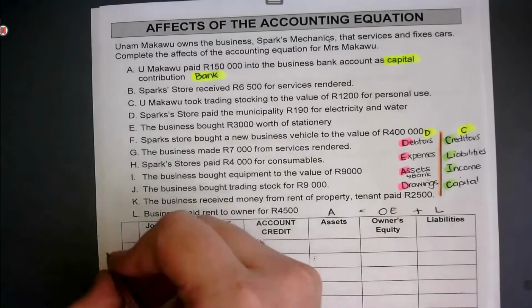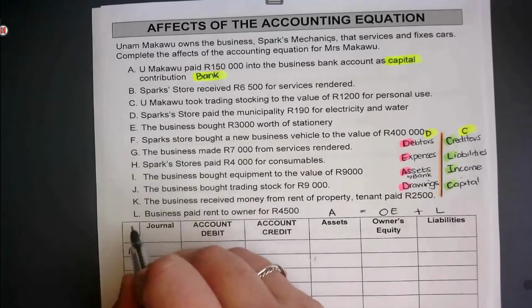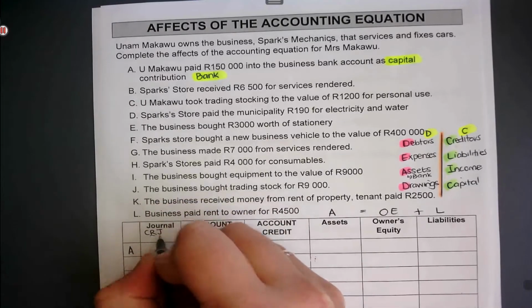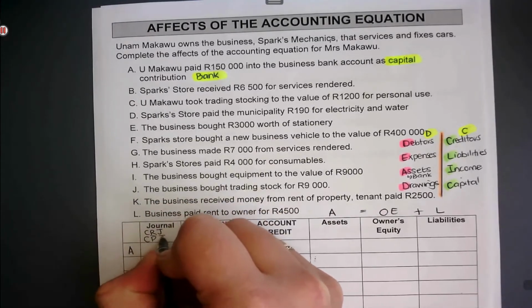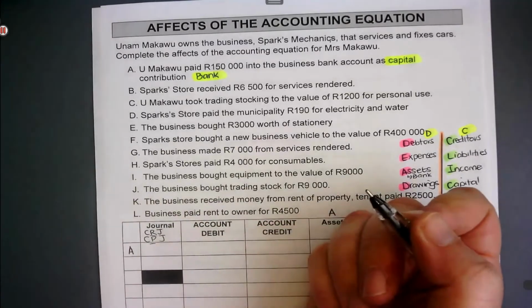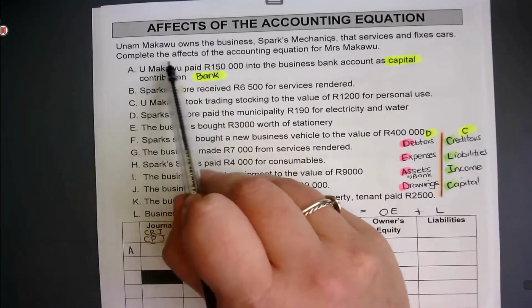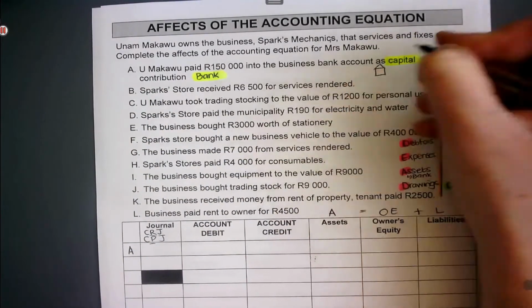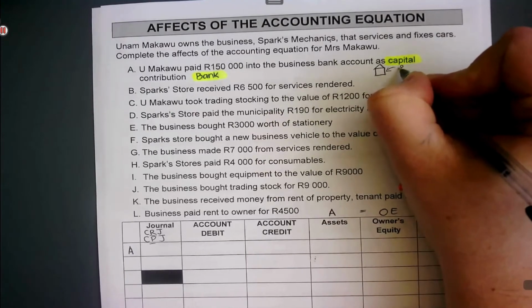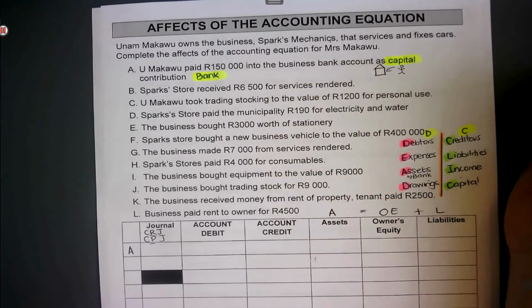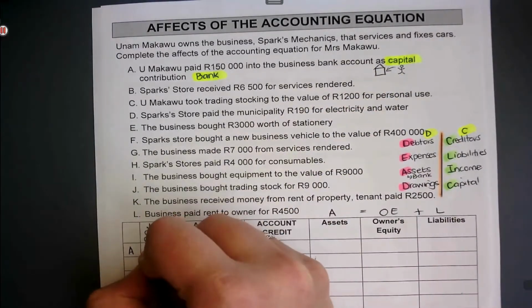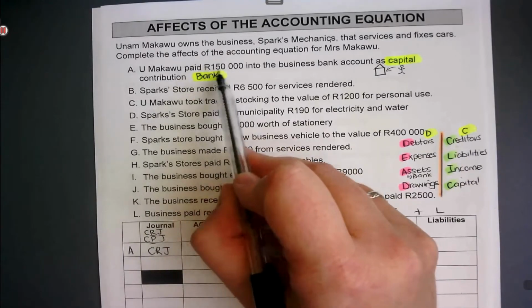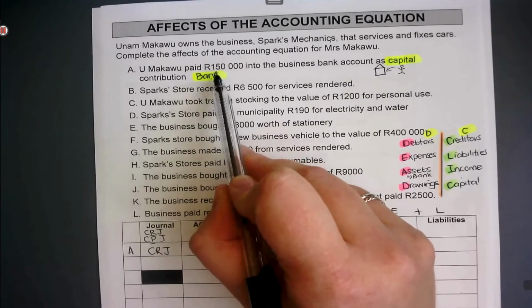Alright, so let's work through the first one. Number A, the journal they're wanting to know is: is it a CRJ? Has the business received money? Or is it a CPJ? Has the business paid money? Although it's the owner that's paying money, it's from the business's perspective. So the business is receiving money from Mrs. Makau. So it's a CRJ. Is your bank going up or down if they're putting 150,000 Rand in? Your bank is going up.